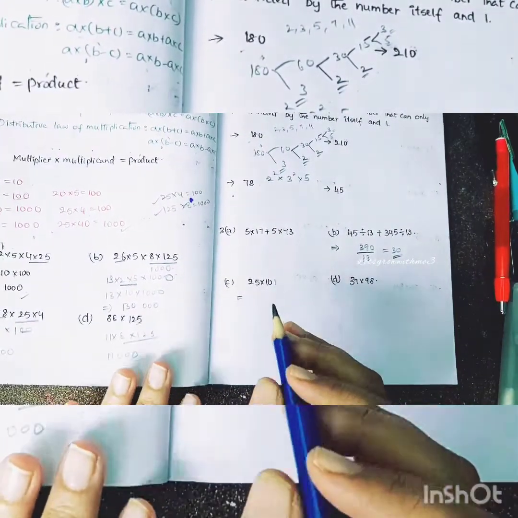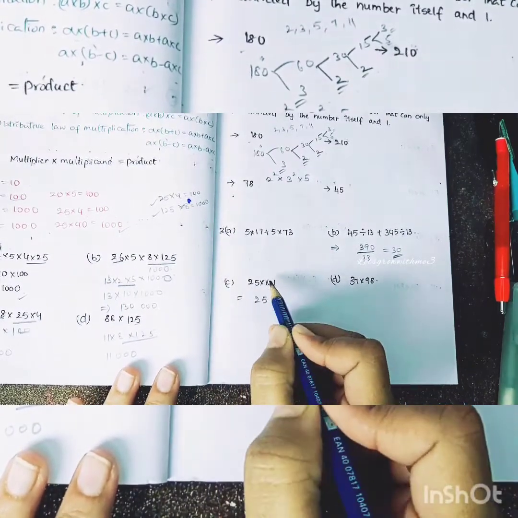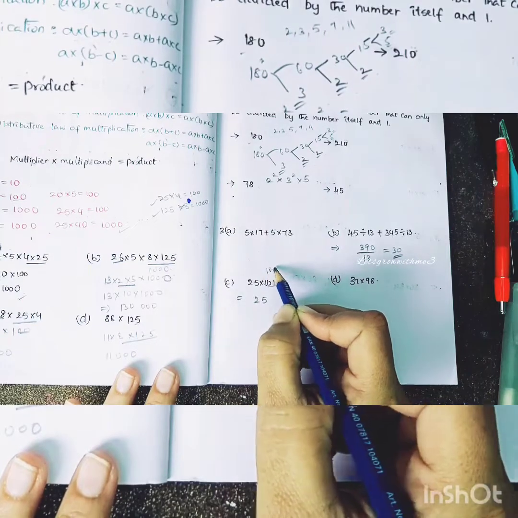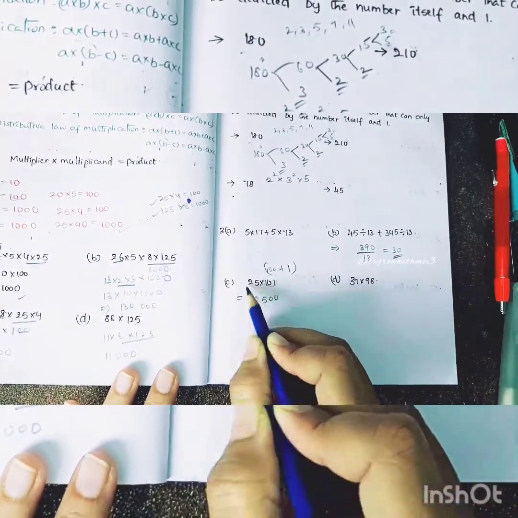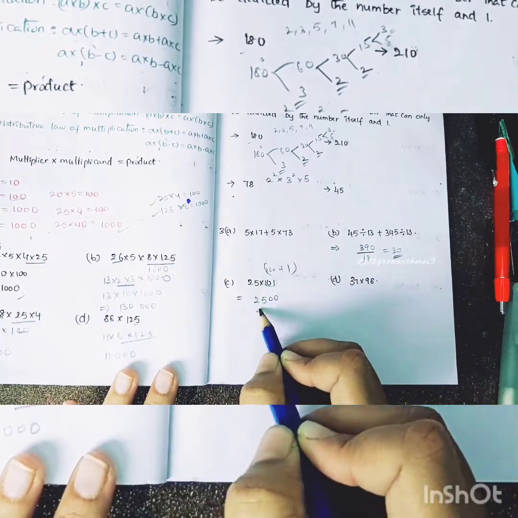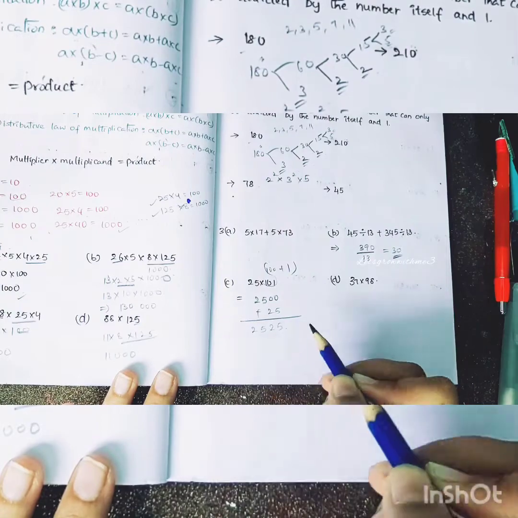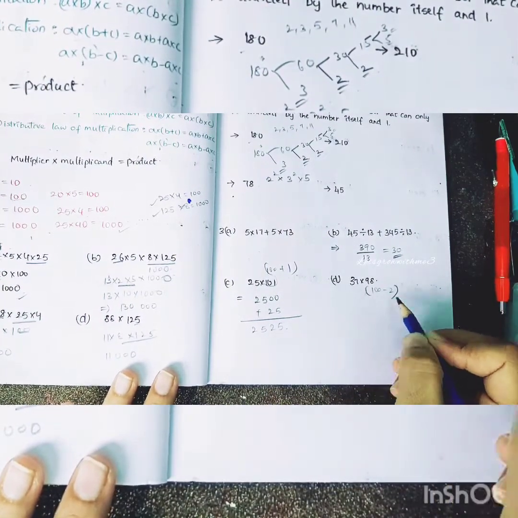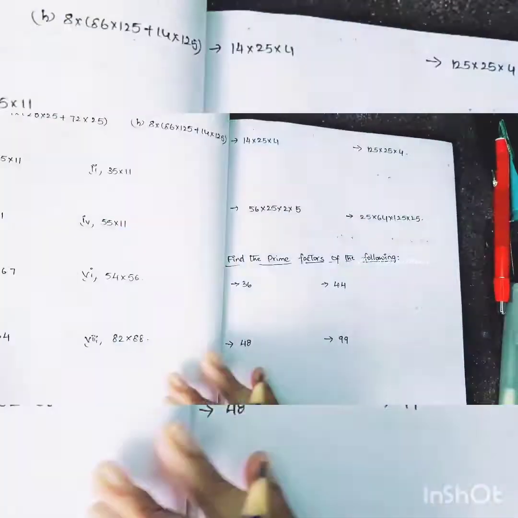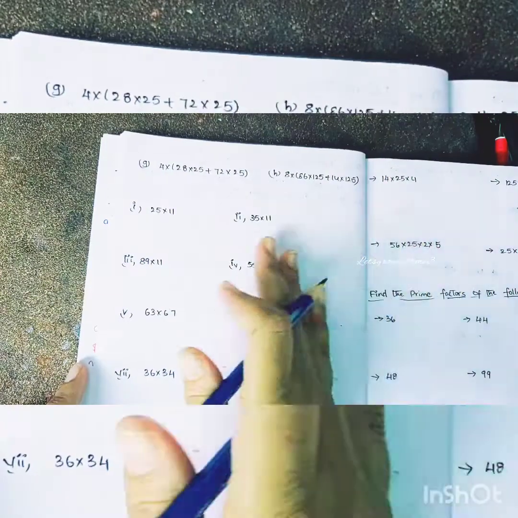And if the question is something like this, the numbers are near to 100. Okay, so what we need to do, actually it's 100 plus 1, right? So what I will do, I'll multiply with the 100 and then I will add the same number. That's it, right? 25 times 100 plus 25 times 1. So it's like the distributive law. Okay, here also, whenever you have numbers near to 100, try to take the help of 100.